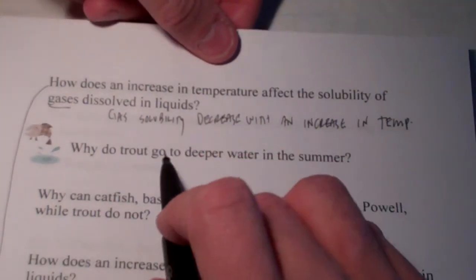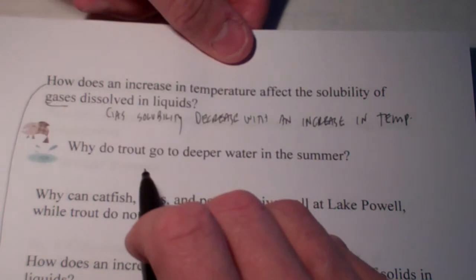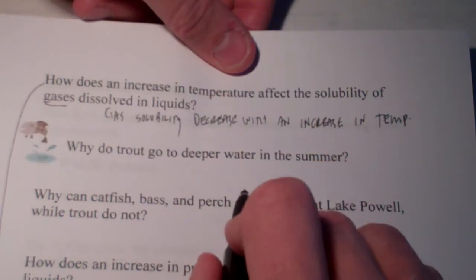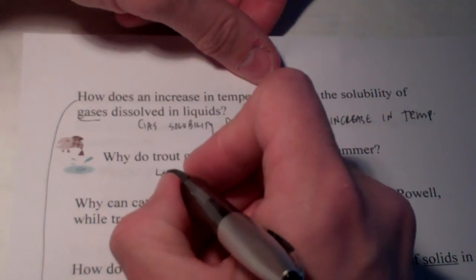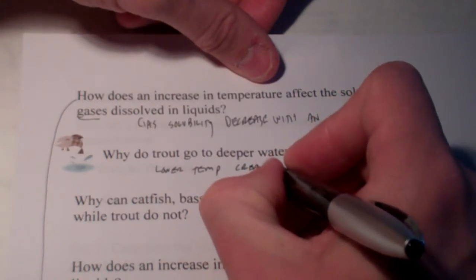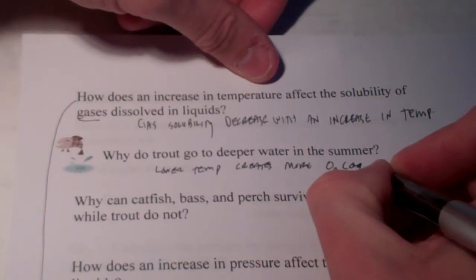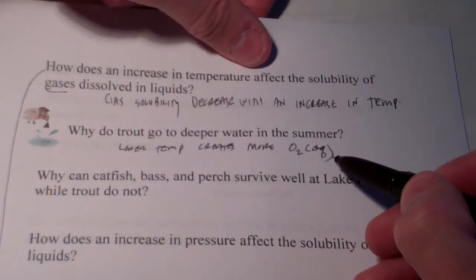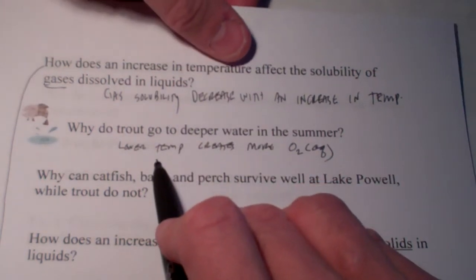Then we related this to fish. We talked about trout and why they're inactive fish and how they need oxygen. Oxygen, of course, is dissolved in water. So why do trout go to deeper water in the summertime? Well, because the lower temperature in the deeper water creates more O2 AQ. Recall, AQ means dissolved in water. So at the lower temperature, there'll be more oxygen dissolved in the water. So they would go to deeper water where it would be cooler.